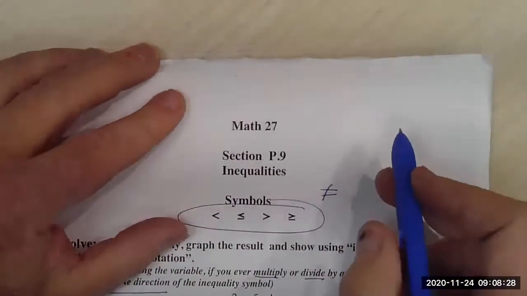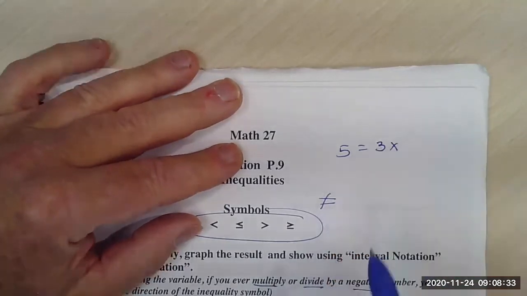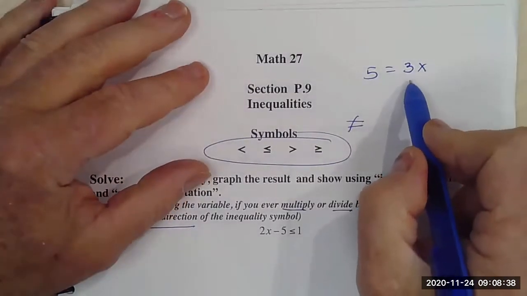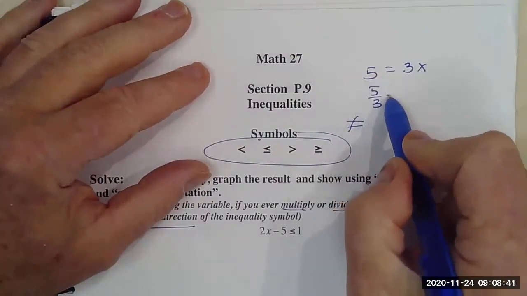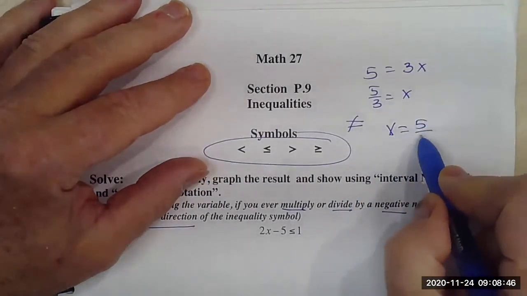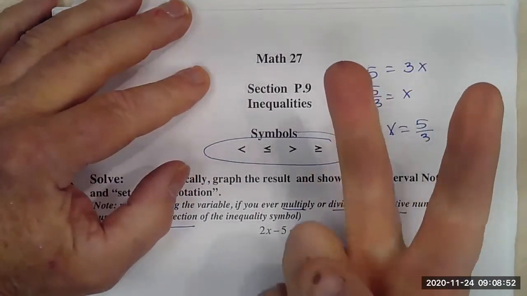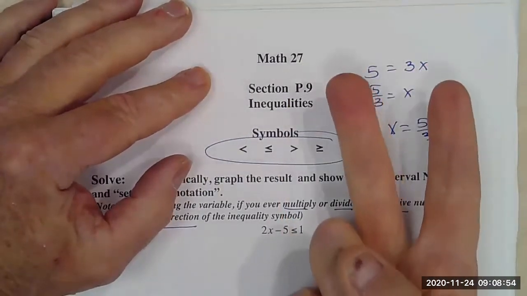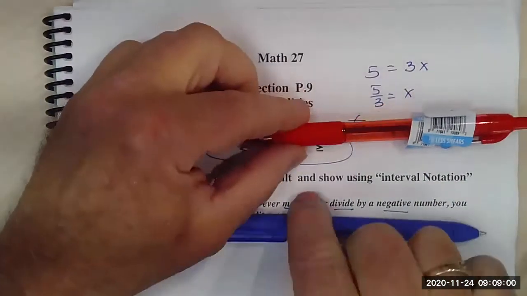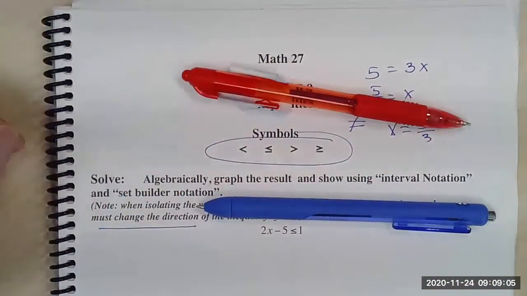Here, if I had a plain old equation that said 5 equals 3x, you'll say, but Jeff, I can just divide both sides by 3 and be done. You're right. With an equation, you'd have 5/3 is equal to x, but it's also true that x equals 5/3. It's as if I took this equation and mirror imaged it. The equal sign looks like this. Flip the direction and it still looks like an equal sign.